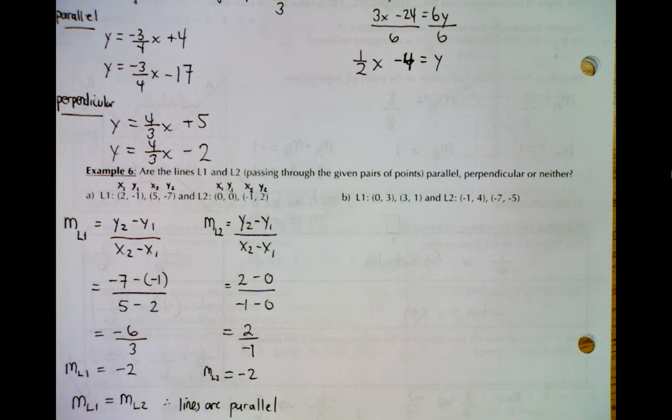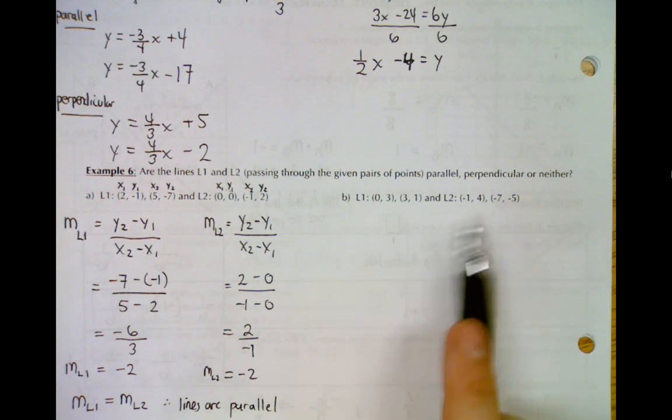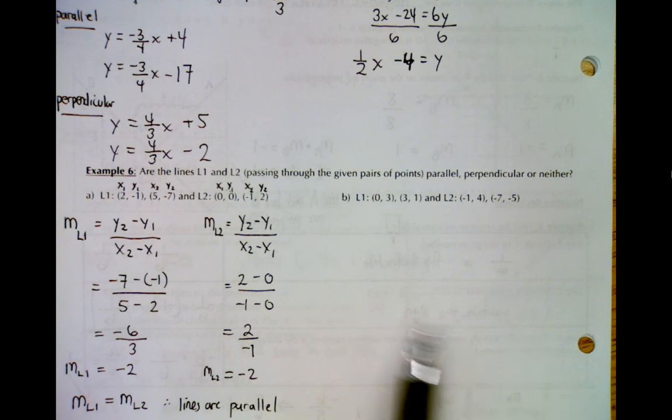So what I'm going to get you to do is, after the video, I'm going to get you to try this pair. Find the slope of both, compare them to see if it's perpendicular, parallel, or neither. And you can check your answer on the course website, and I'll have this question completed for you to check.